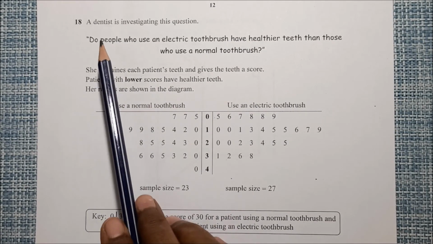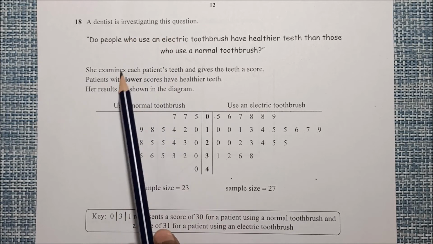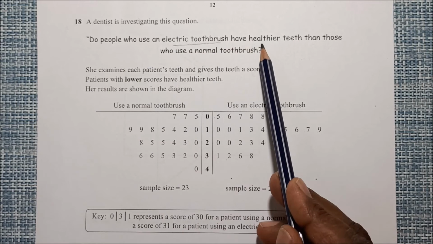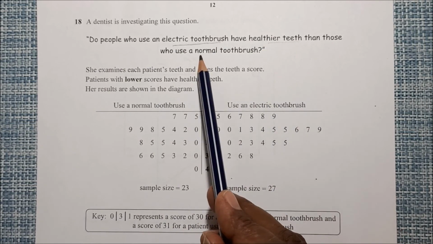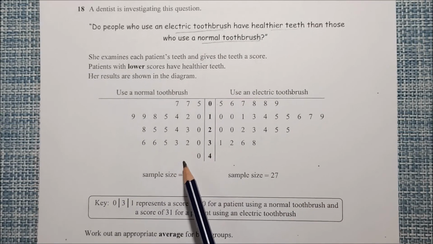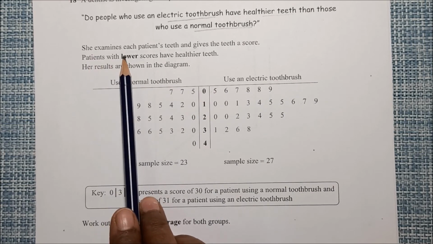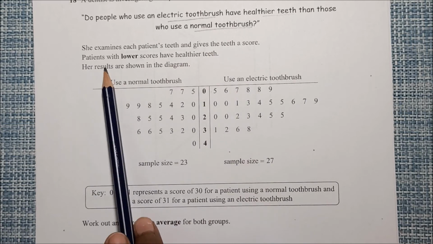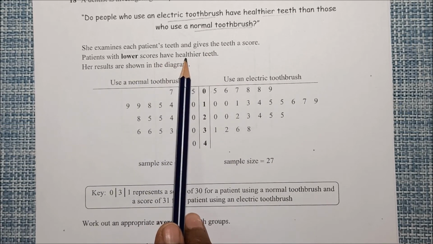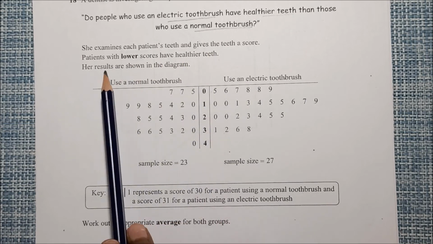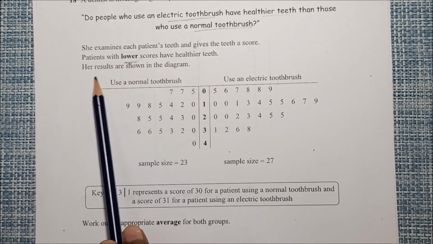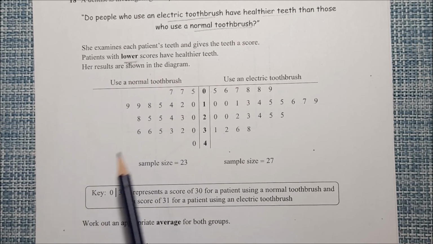Question 18. A dentist is investigating this question. Do people who use an electric toothbrush have healthier teeth than those who use a normal toothbrush? So let's see what is given to us. She examines each patient's teeth and gives the teeth a score. Patients with the lower score have healthier teeth. Her results are shown in the diagram.